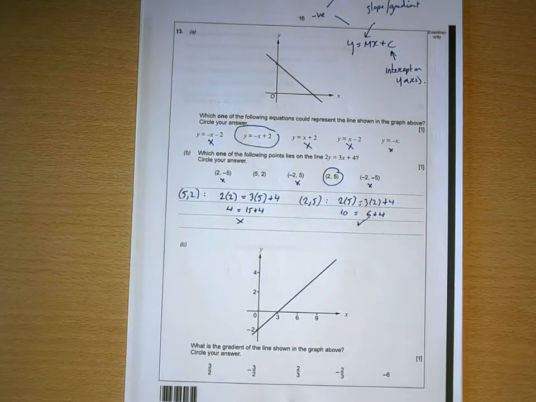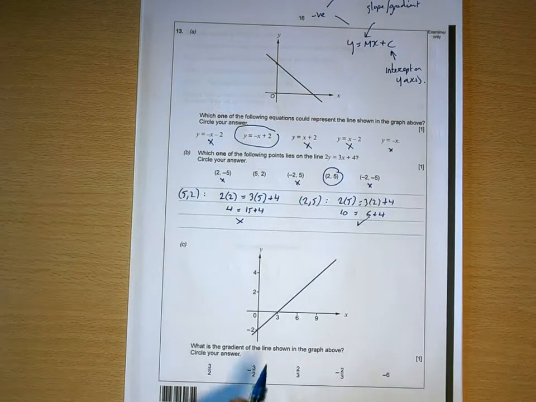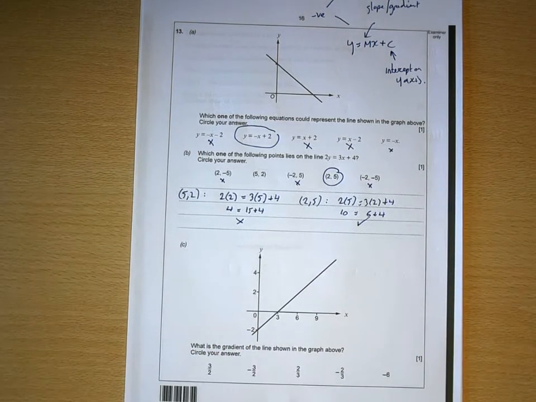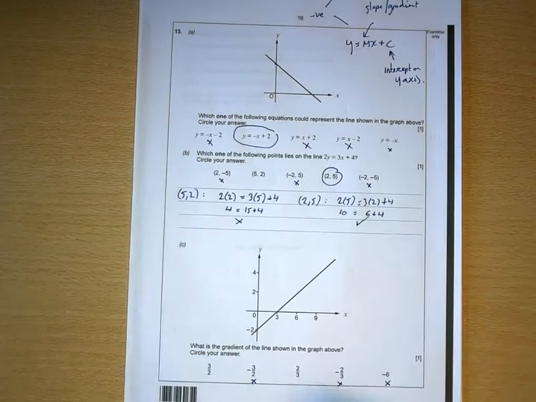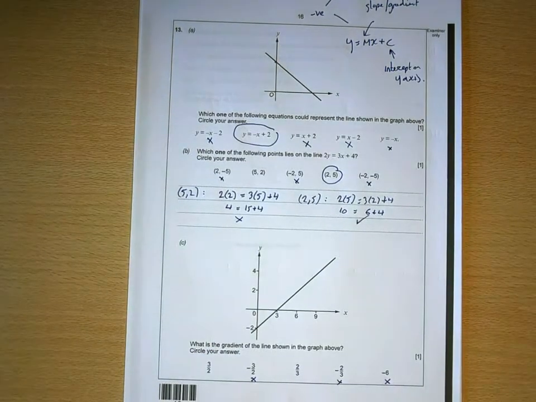What is the gradient of the line shown in the graph above? Well, we can see it's an uphill graph, so it isn't going to be that one, or that one, because they're all downhill graphs. So it's either going to be 3 over 2 or 2 over 3.